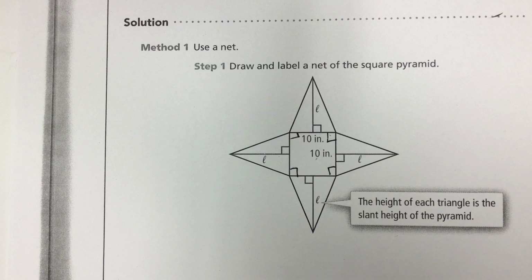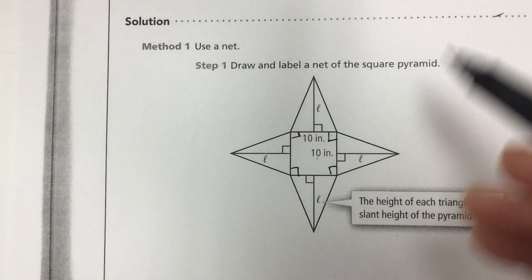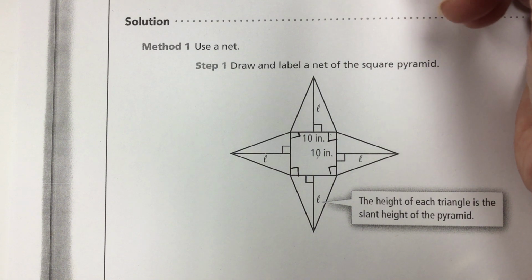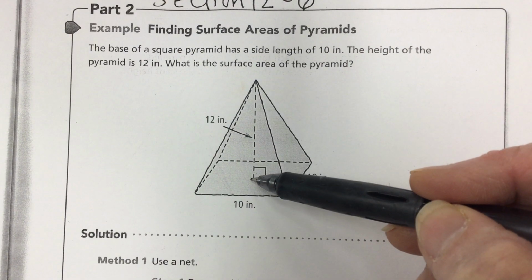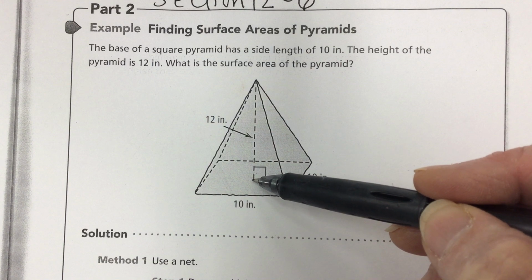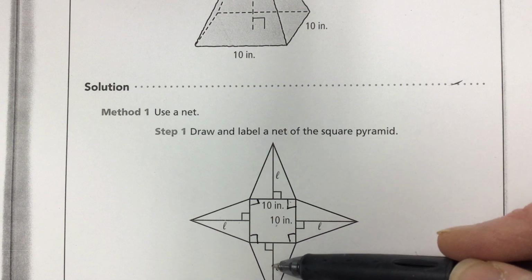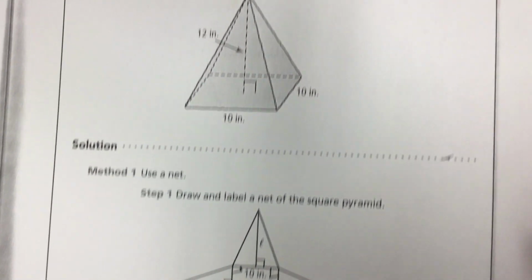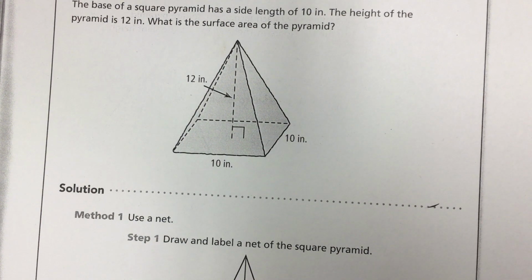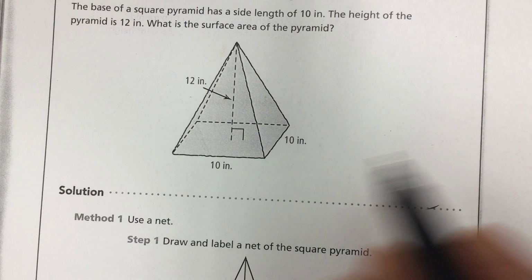So, from this figure, I know my height is 12. In order for me to determine the area of every part of this net, I've got to determine the slant height. That's what I'm looking for.